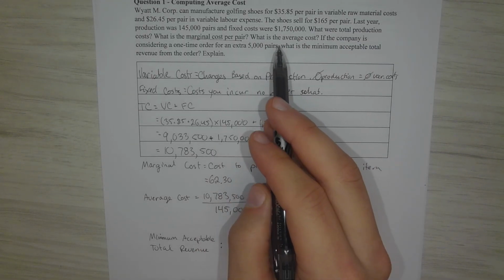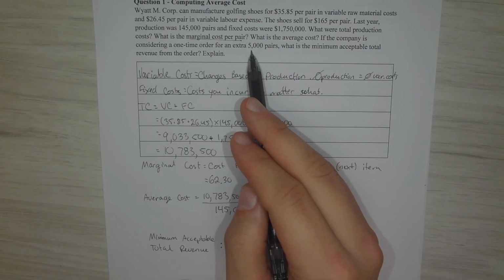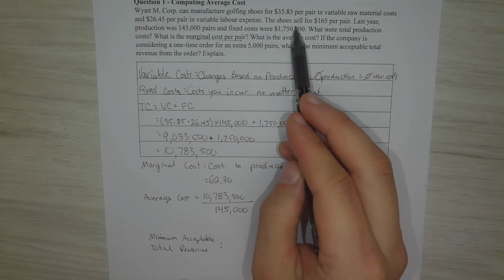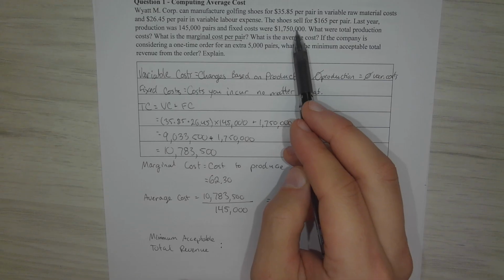This, the very minimum, would have us at least consider the order, even though we don't do anything to reduce the amount we spend on our fixed costs.